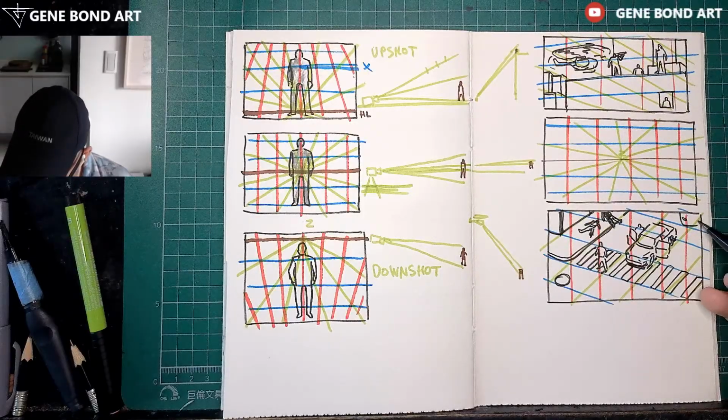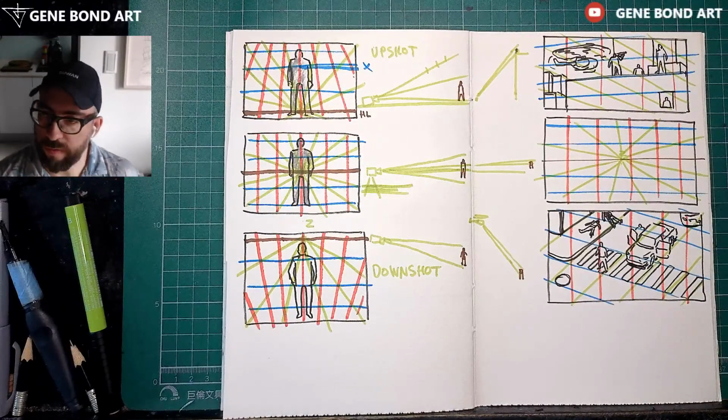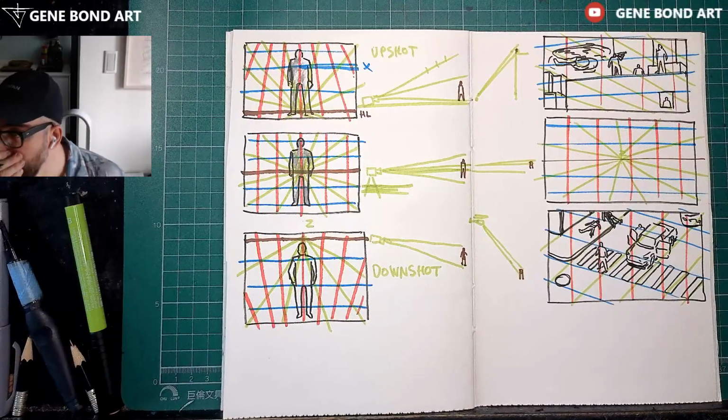And the other car, stuff like this. So you see, it's interestingly a very simple perspective grid for this kind of angle.